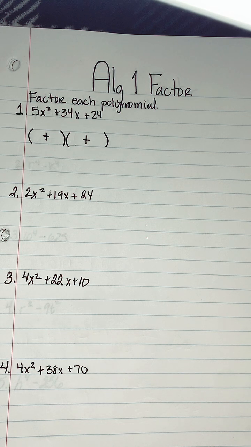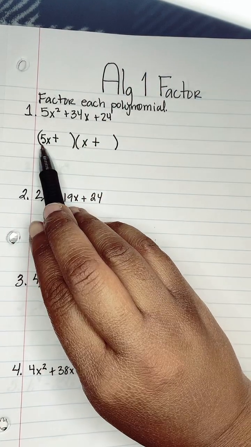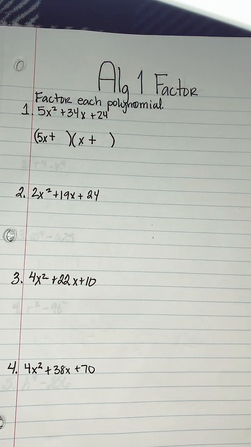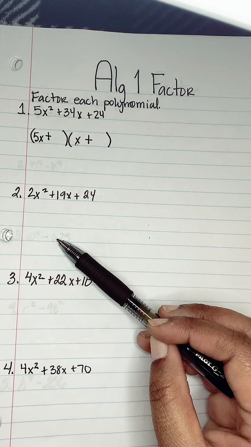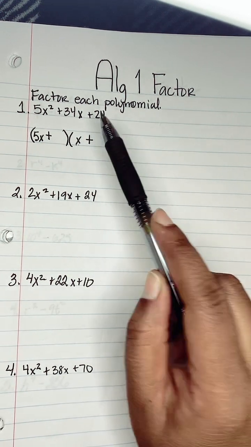Jess says, remember the triangle method, plus at the top and negative on the bottom. Ali said 5x and x. Good. So we have a 5x and an x because 5 times 1 gets us 5 and x times x gets us x squared. Good. Okay. Can we use the diamond method? Yes, Joe. We can use the diamond method. I'm going to use the diamond method on this one. Okay, Joe? Now we ask ourselves, what times what gives us 24?